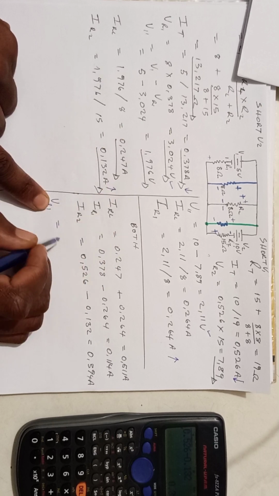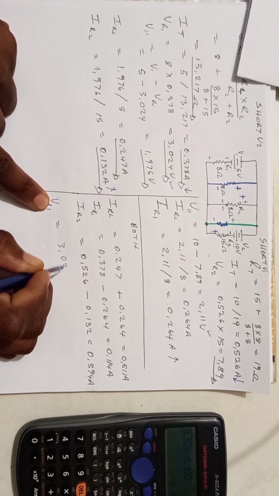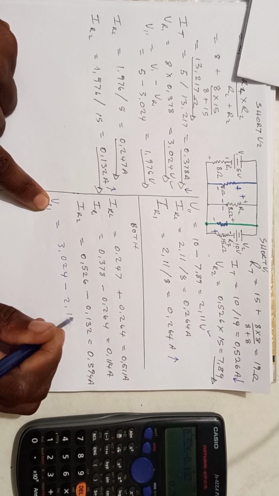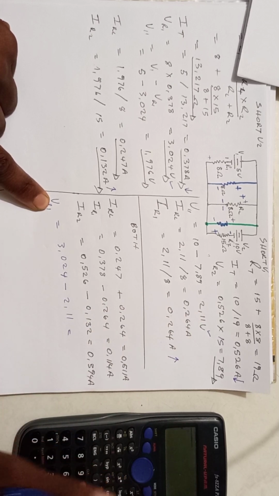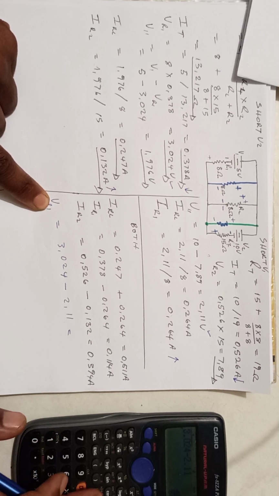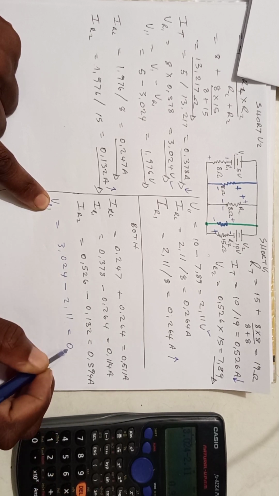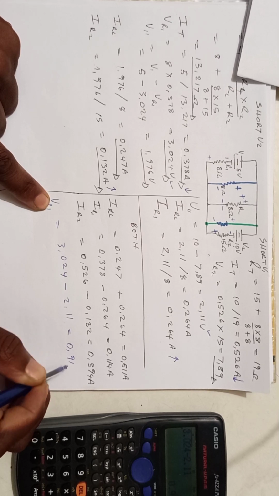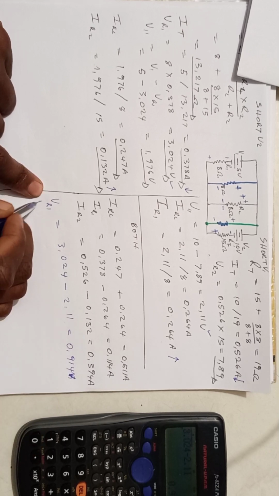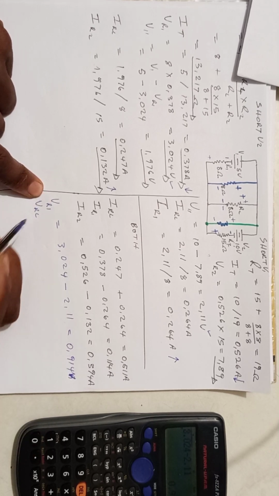So it's gonna be 3,024 minus 2,11, which is equal to 0,914 volts. So let's come to the voltage across R load.